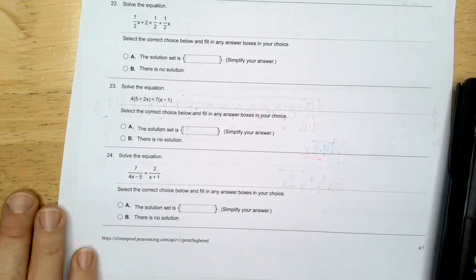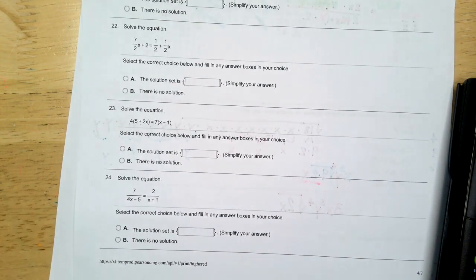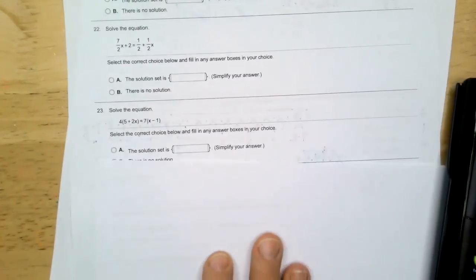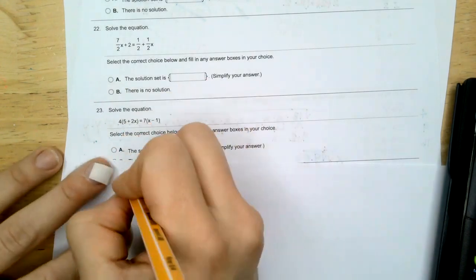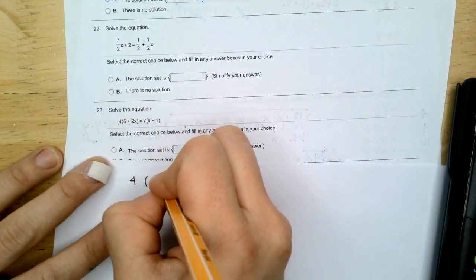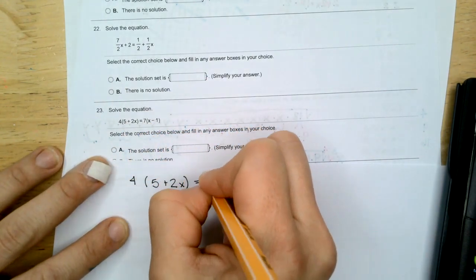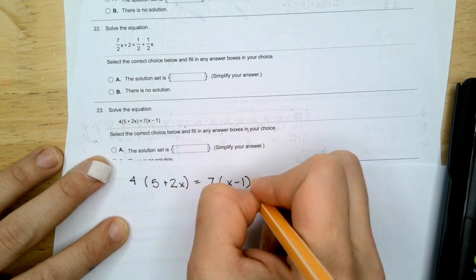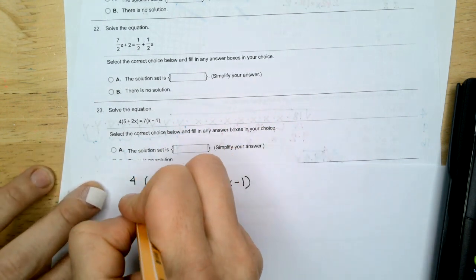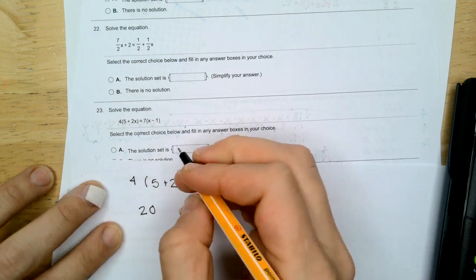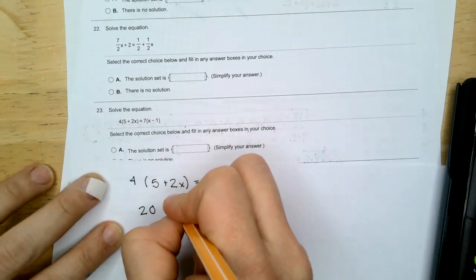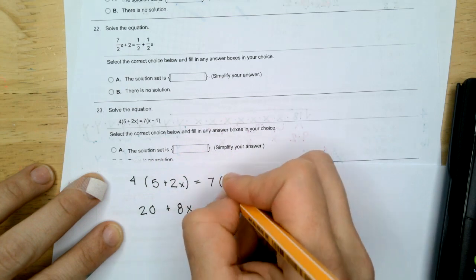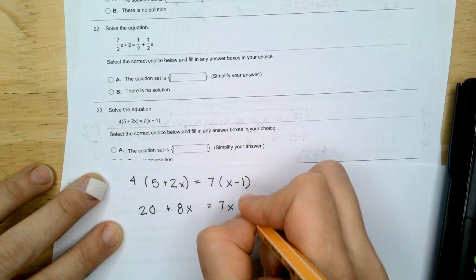All right, 23 asks us to solve the equation 4 times the quantity 5 plus 2x equals 7 times the quantity x minus 1. 4 times 5 is 20. 4 times 2 is 8x. 7 times x is 7x. 7 times -1 is a -7.